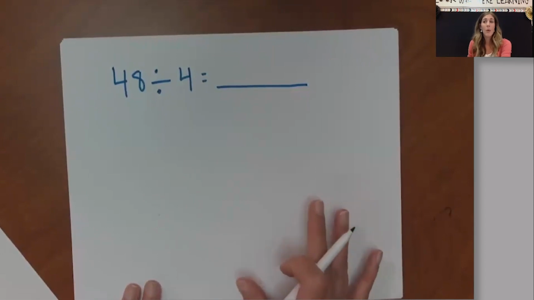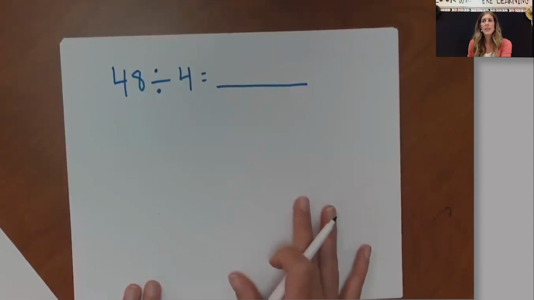One way is to think about multiplication. Let's list some multiples of 4. Let's make a list.